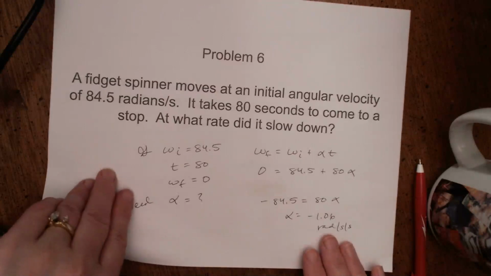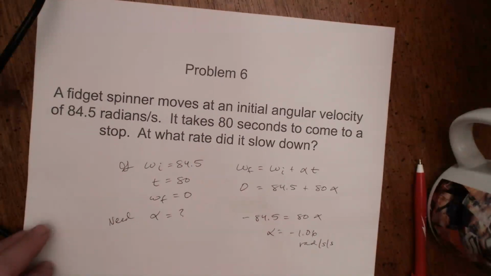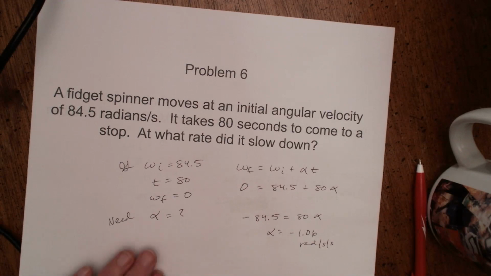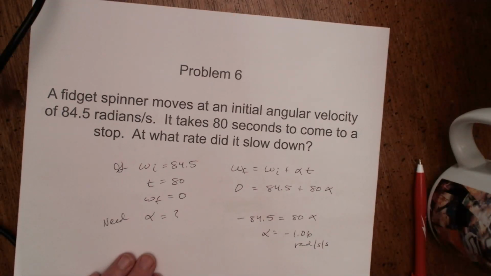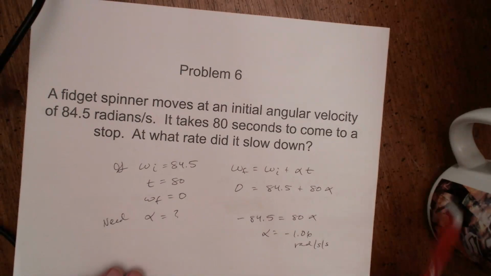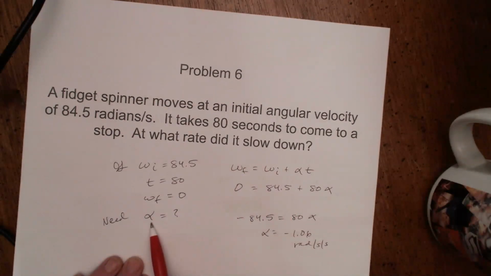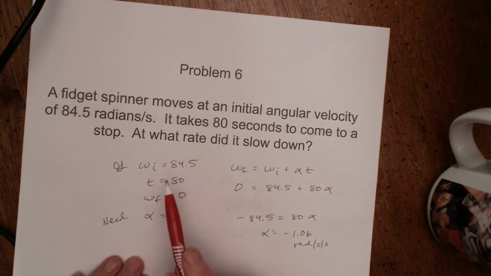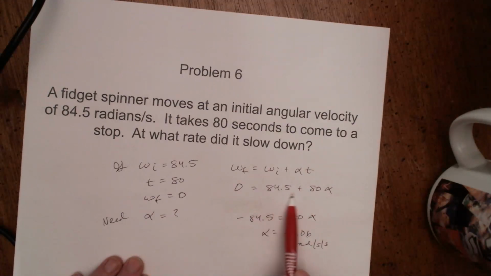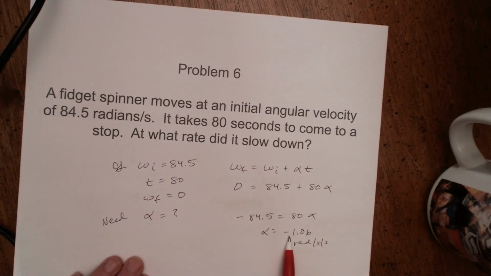Okay, let's see if I can get through these last couple. So we've got a fidget spinner moving at an initial angular velocity of 84.5 radians per second, and it takes 80 seconds to stop. It's one of those where it's eventually slowing down due to friction, comes to a stop. At what rate did it slow down? So that's where I'm looking for acceleration. So I've got an initial angular velocity, a time, a final velocity of 0, and then I'm going to use this version of the equation. Just plug values in there. And I end up with a minus for the acceleration because it's slowing down.